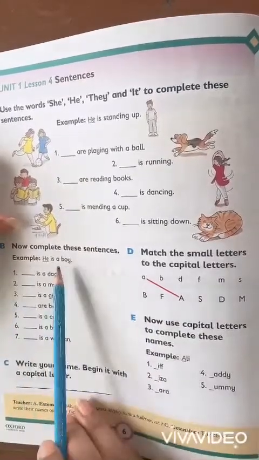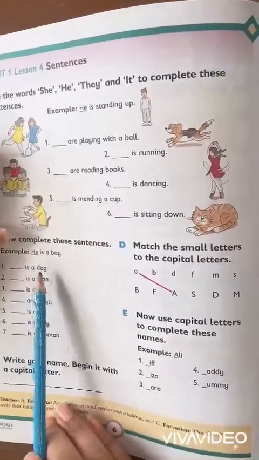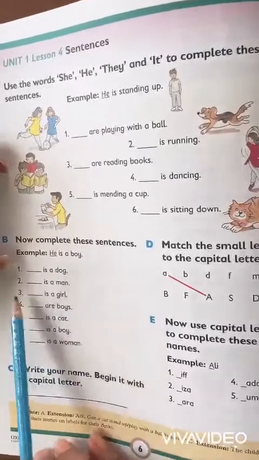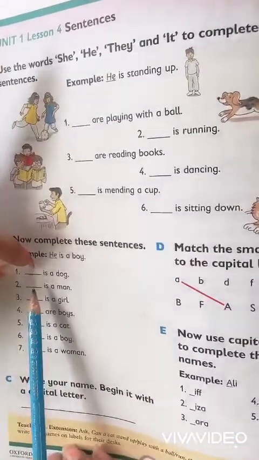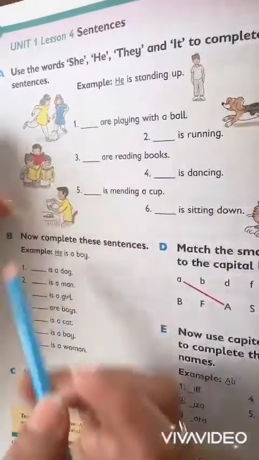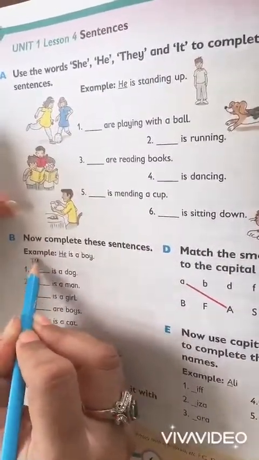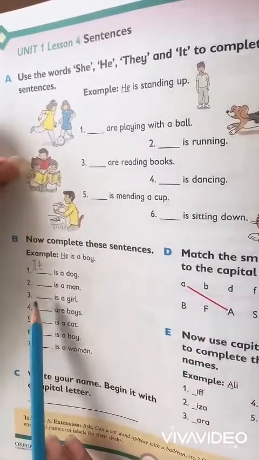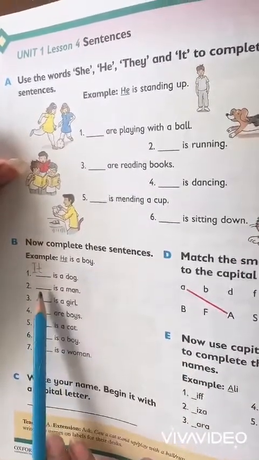Exercise B. Now complete these sentences. Example, he is a boy. Number 1. We use what for a dog, like a dog is an animal, you have to write here. I'm giving you just an example. It is a dog. Number 2. For a man we use what, you have to write here.